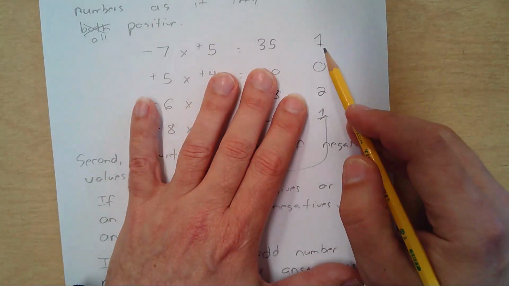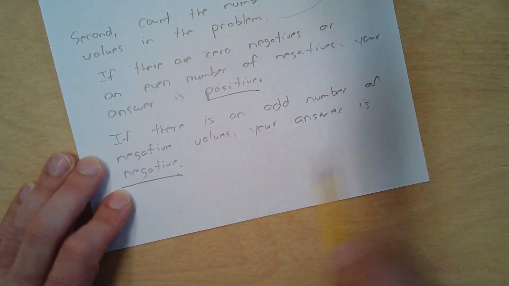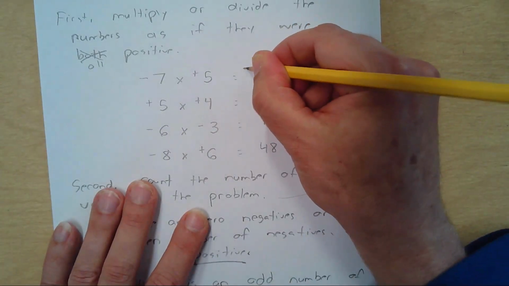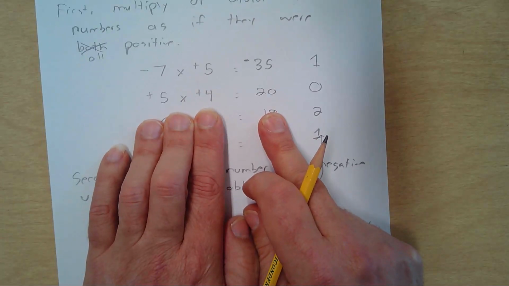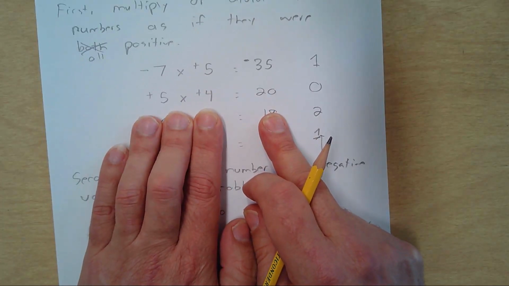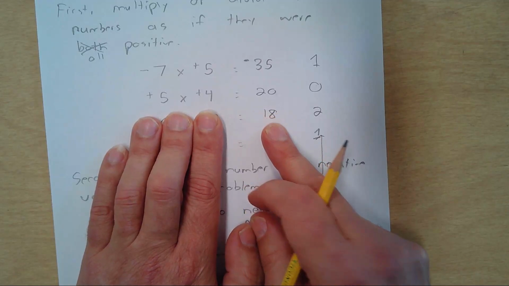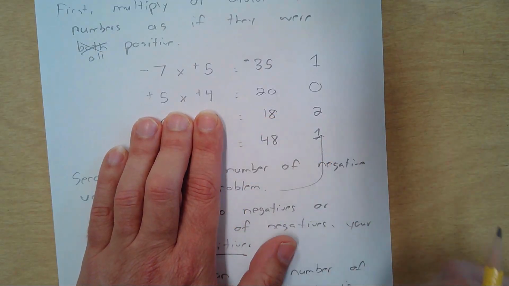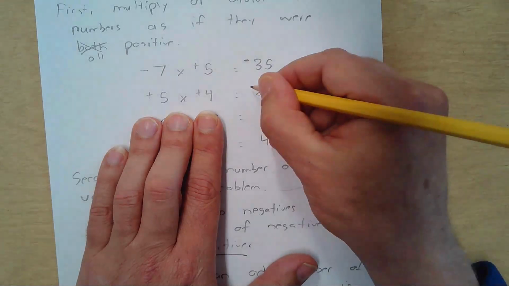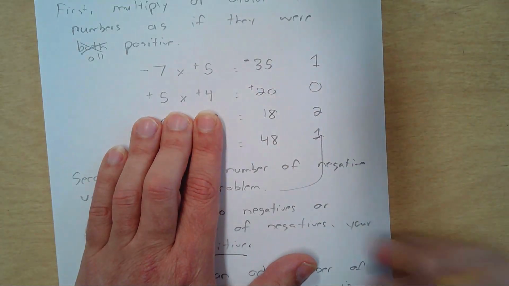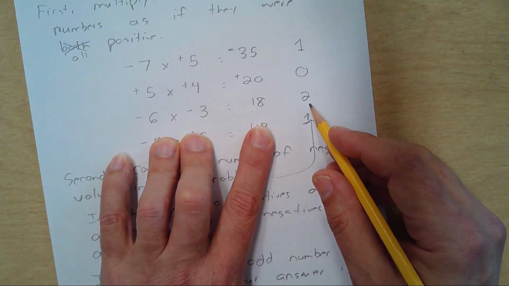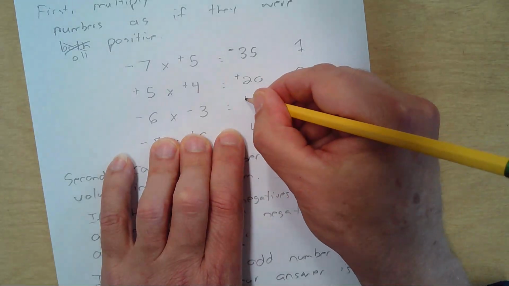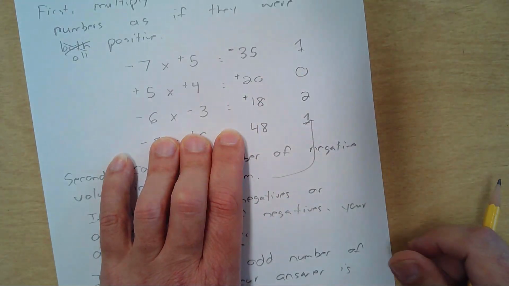So since I had an odd number of negatives here, if there's an odd number of negatives, your answer is negative 35. If I don't have any negatives at all, such as this one here, positive 5 times positive 4, well, everybody knows, back to first grade, 5 times 4 is 20, so a positive. If there's no negatives or an even number of negatives, your final answer is positive.